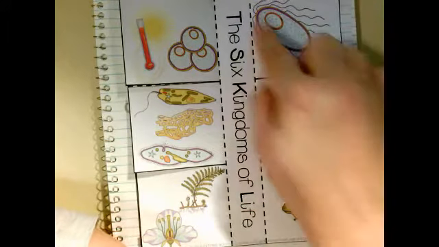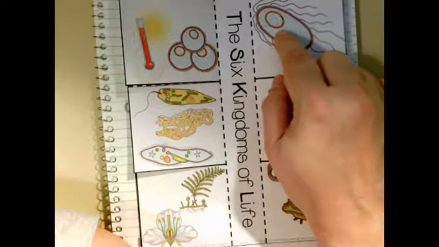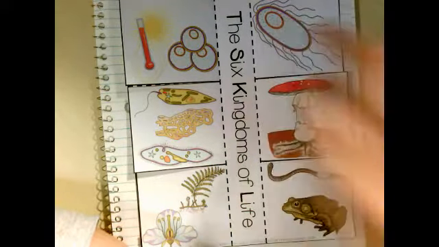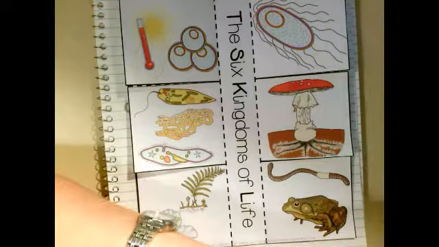Every time I see this, it makes me think of Plankton from SpongeBob. I don't know why, something about the shape of, I don't have any idea. But every time I see it, I think of Plankton.